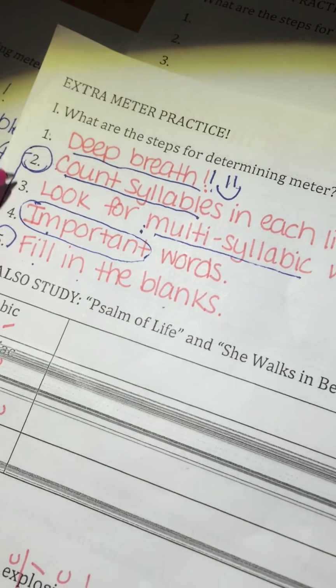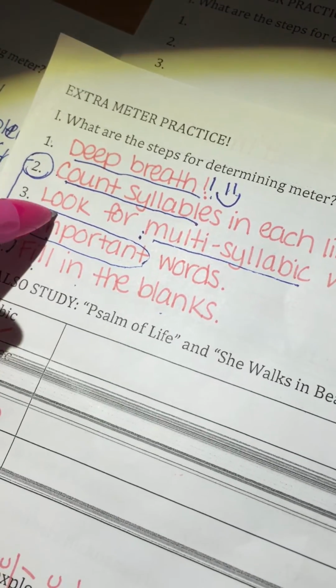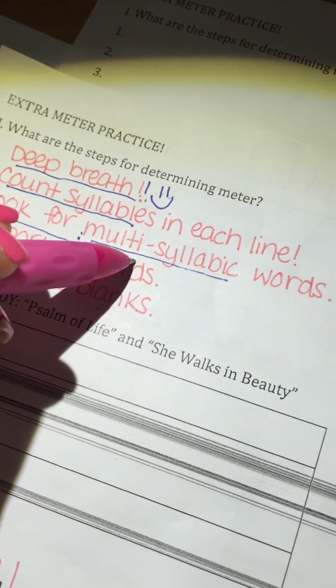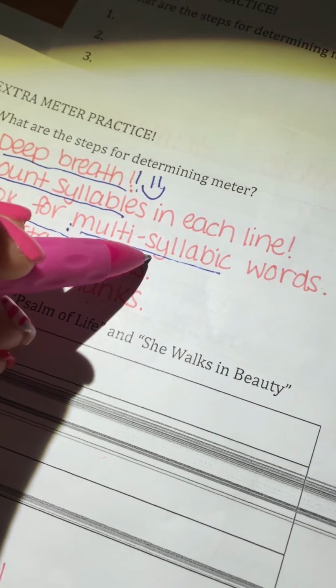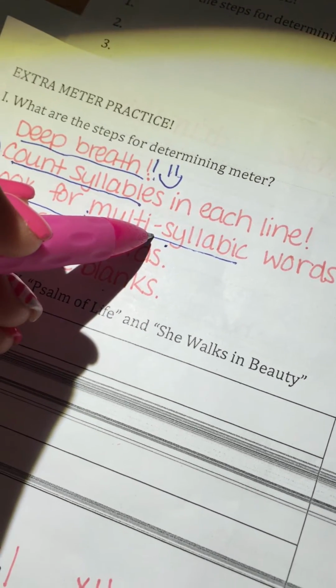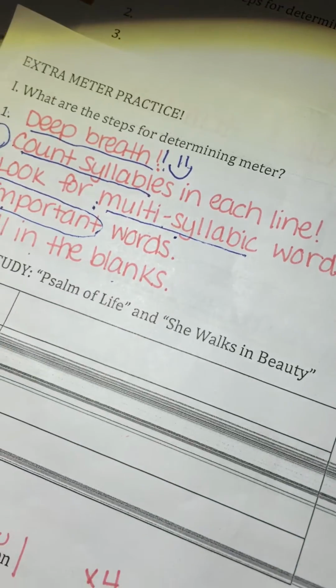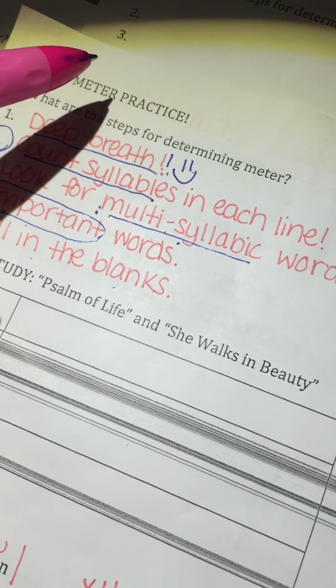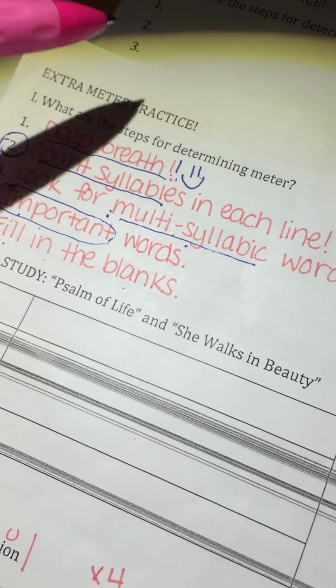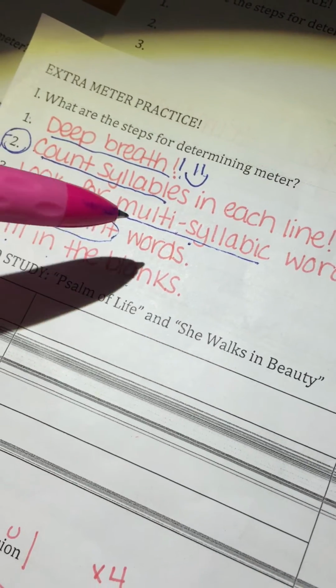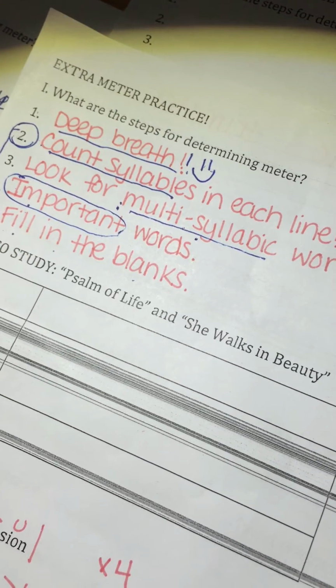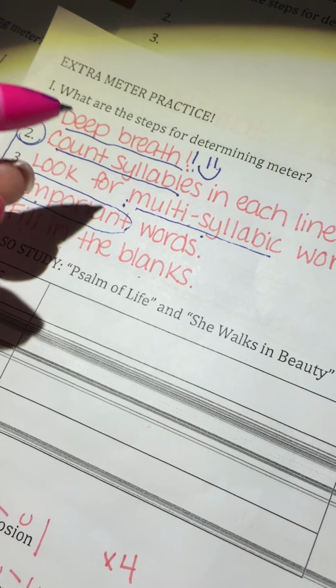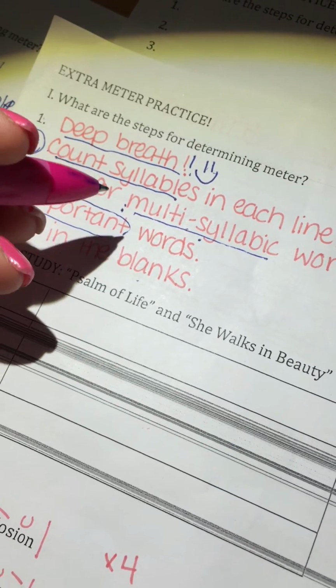The third step that you're going to be doing, so after you count the syllables, you're going to be looking for these multisyllabic words. If there is a multisyllabic word in the line of poetry, it's usually easier to start with that one, especially if you're getting confused as to where the stresses are aligned, because all multisyllabic words have a natural stress or unstressed syllable in them.